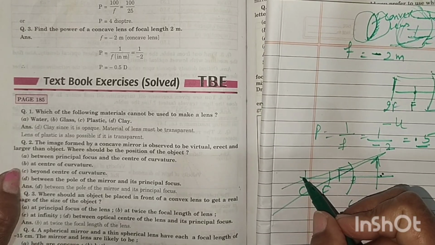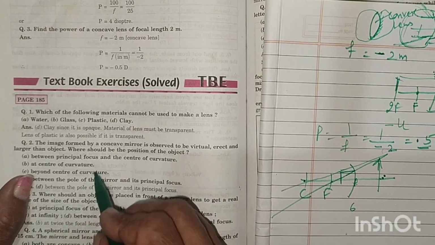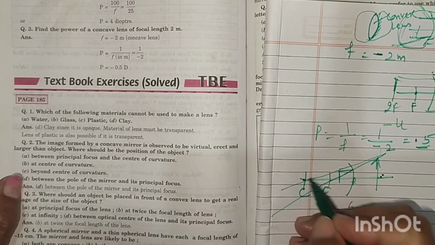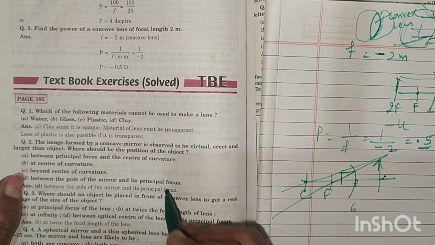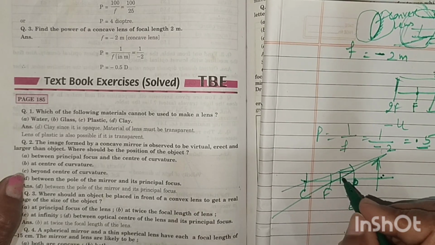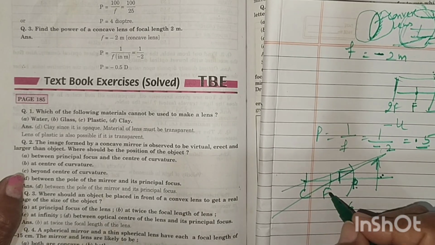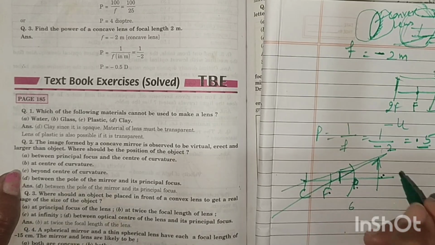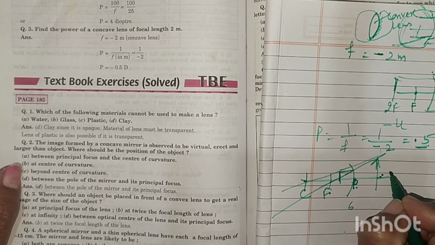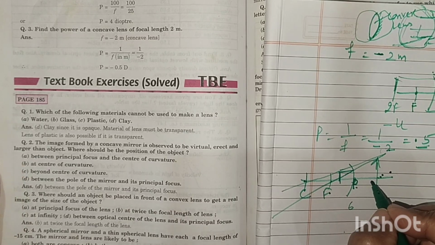Between principal focus and center of curvature: wrong. At the center of curvature: wrong. Beyond center of curvature: wrong. Between the pole of the mirror and its principal focus: yes, this is the right answer. If we put the object between the pole and focus, then a highly enlarged, virtual and erect image is formed by the concave mirror.